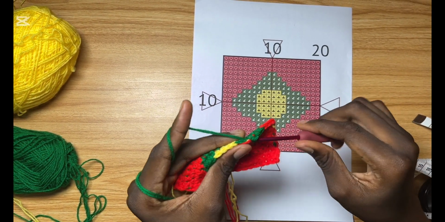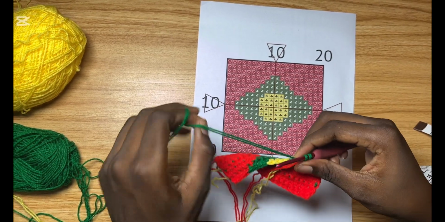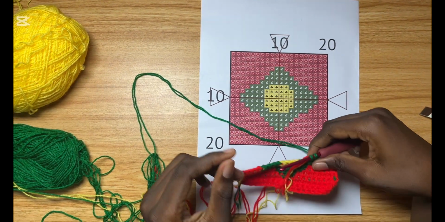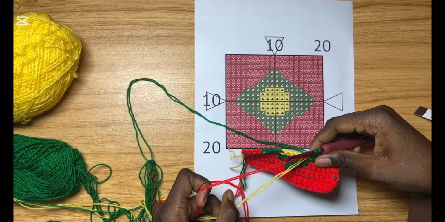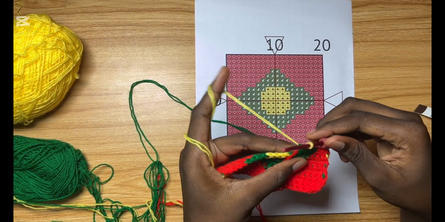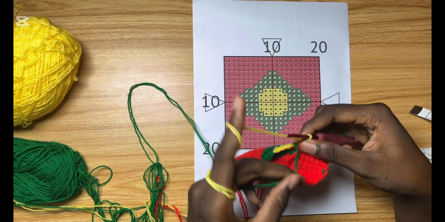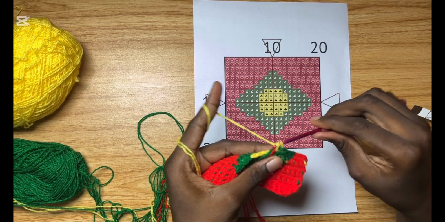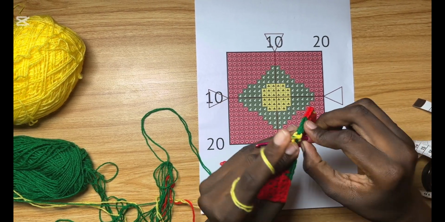Then basically what we've been doing since, I just want to show you one more row. Chain, drop that, hold it in place, pick up my yellow yarn under, pull through, and then put my hook inside the next stitch after securing my green yarn, and then making sure that my green and my red are in the middle while I'm working.